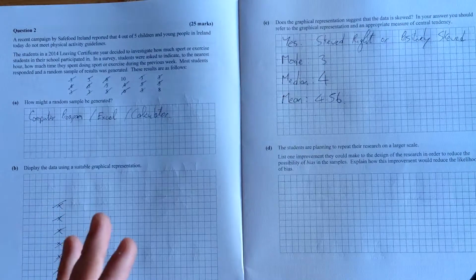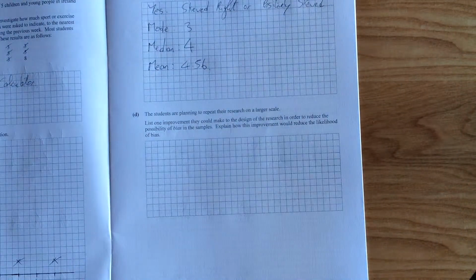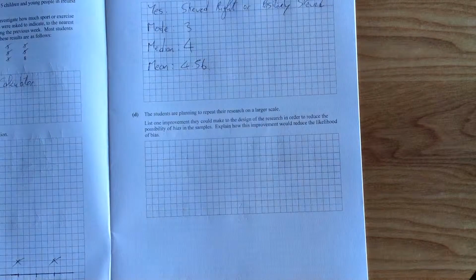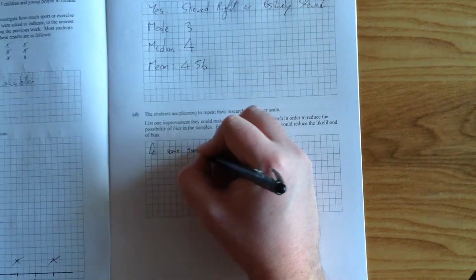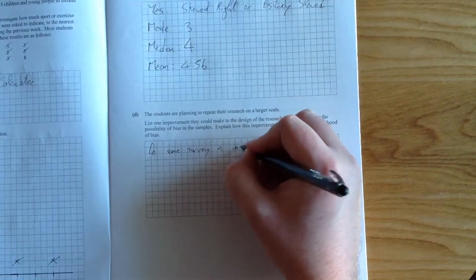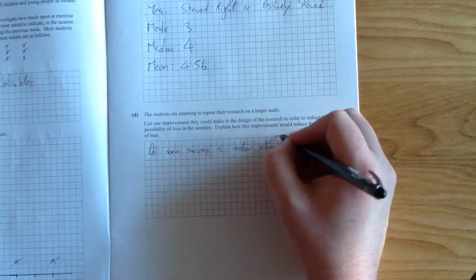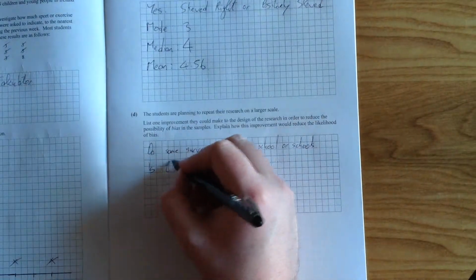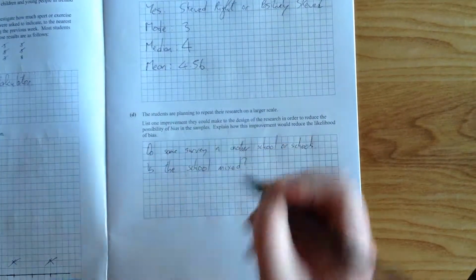Alright? It does not stress if the school is mixed. Okay, so it could be an all-boys school and all-girls school. So there's 2 things there straight away. They should do their survey in another school, or possibly lots of schools. Ideally, every single school in Ireland to get the best idea that they can. Alright? So do same survey in another school or schools. Is the school mixed? Alright, so there's 2 main ones there.